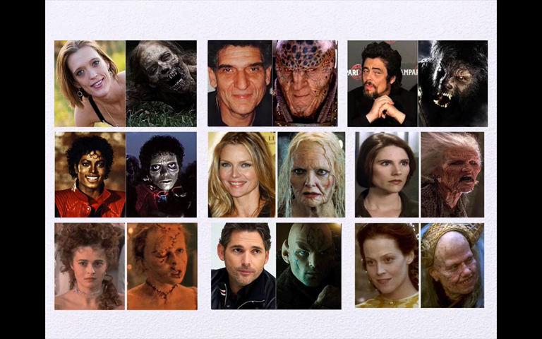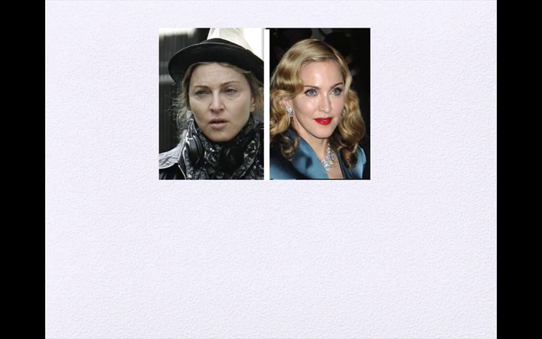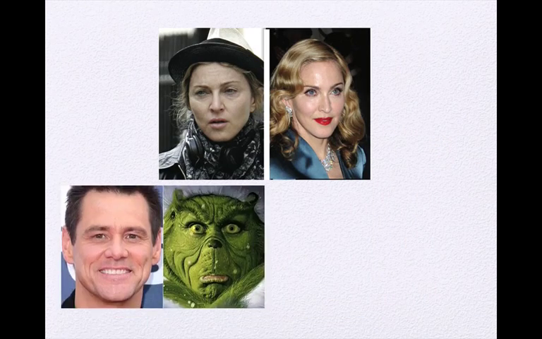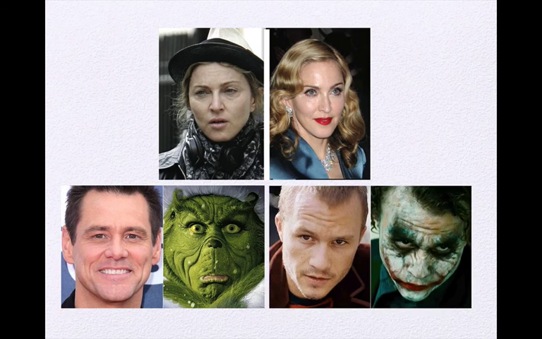And some such to a degree that it's even hard to see the actor underneath the makeup. Some of these makeups have become legendary, and we identify these characters more by their makeup than by the actor beneath.